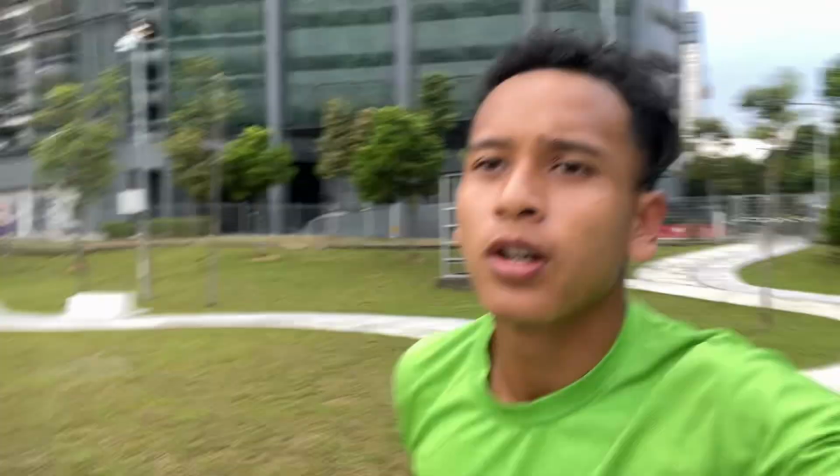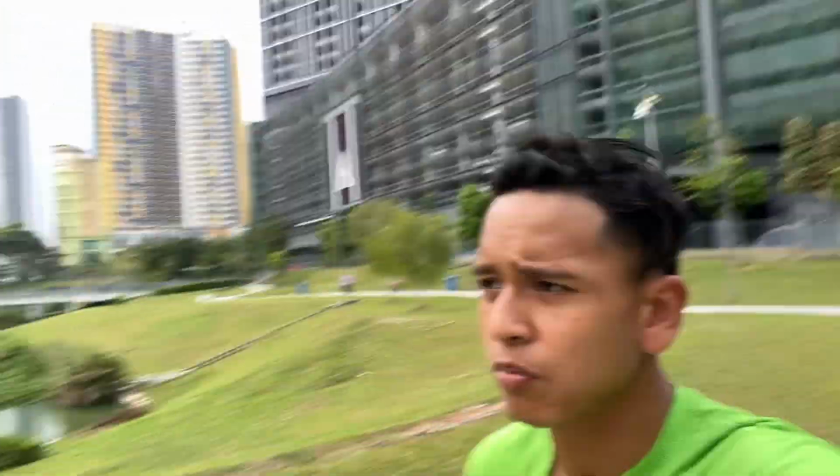Okay, so 4 km done. And this is my last look. Okay, fighting Faiz, you can do it. By the way, the weather for today is quite nice, not so hot. A few moments later. Okay, so I've done my 5 km.